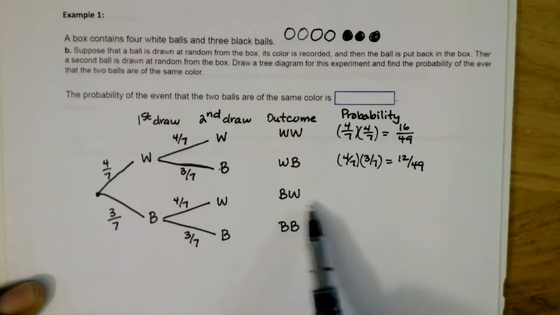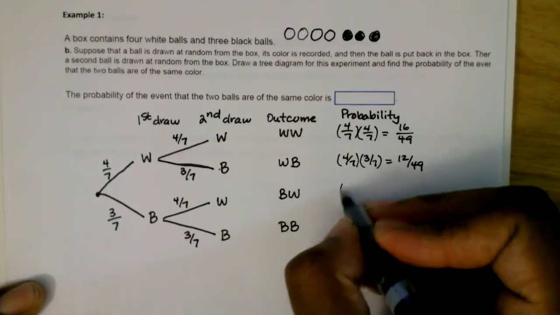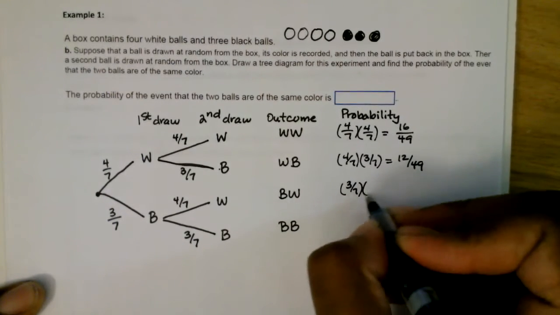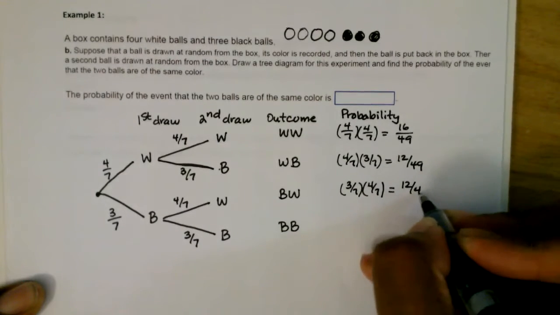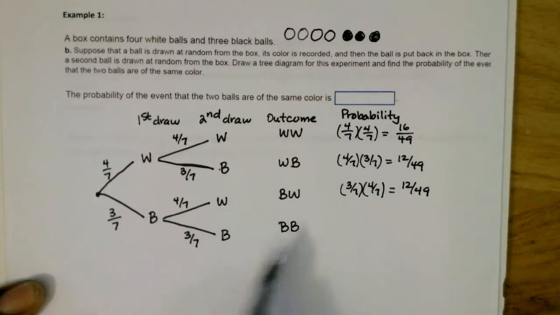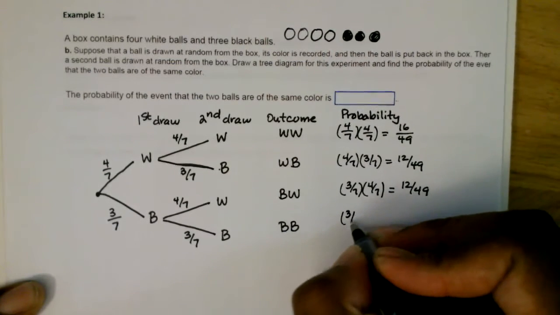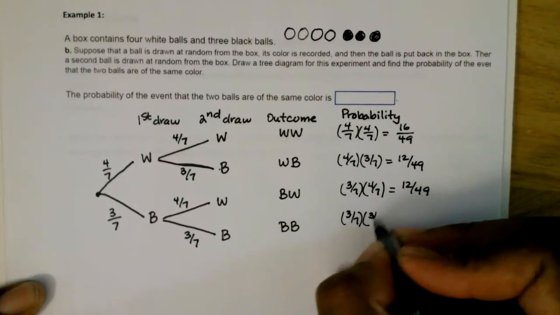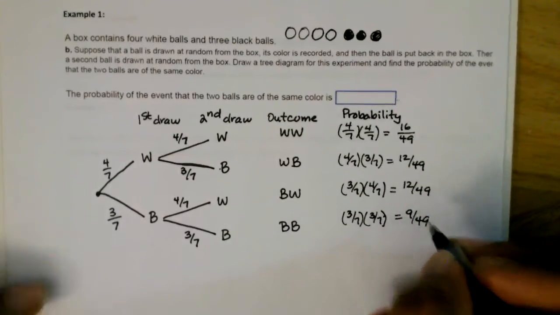And then for a black and a white, that's 3 sevenths times the 4 sevenths. That's going to be 12 over 49 as well. And then finally, a black and a black, 3 sevenths times 3 sevenths. That will be 9 over 49.